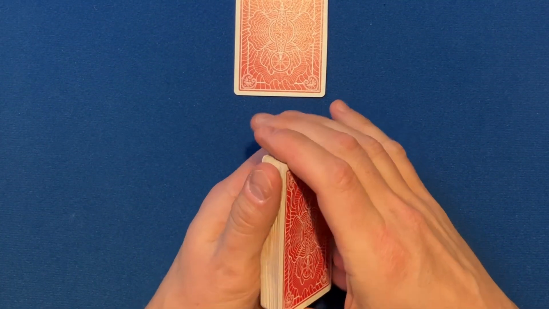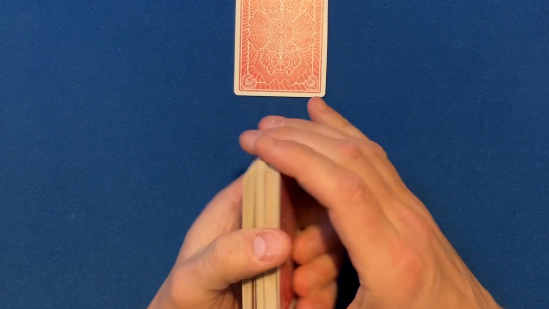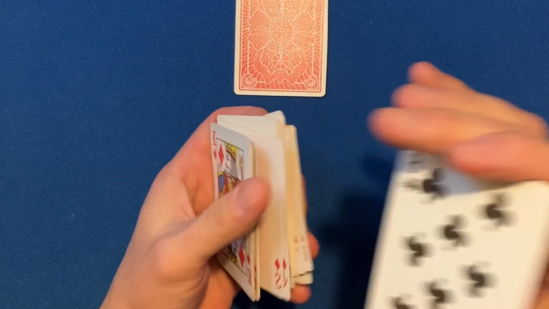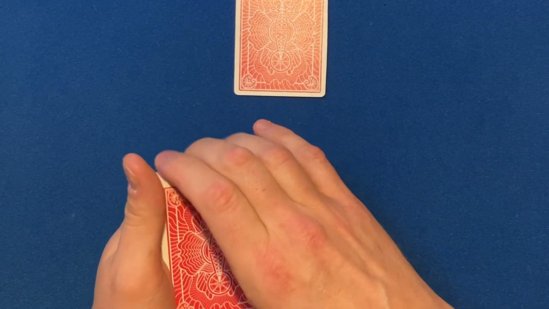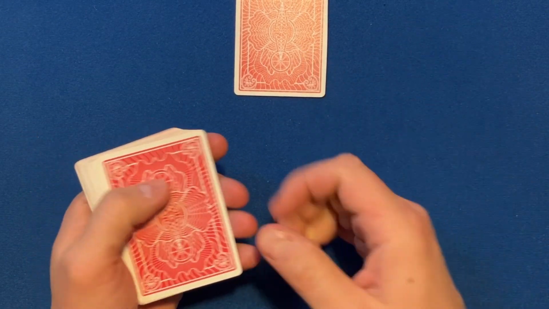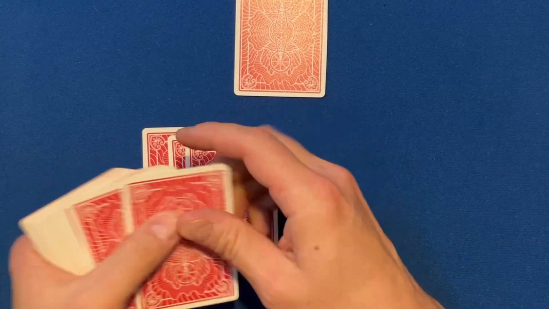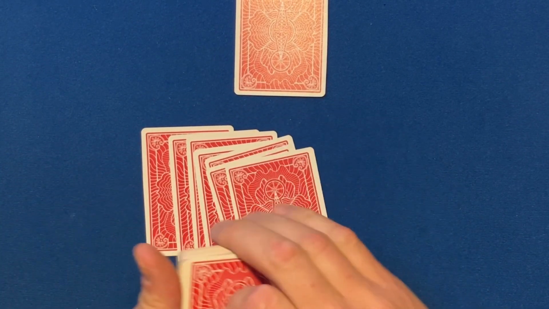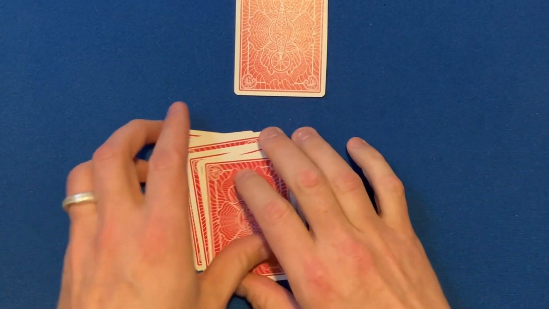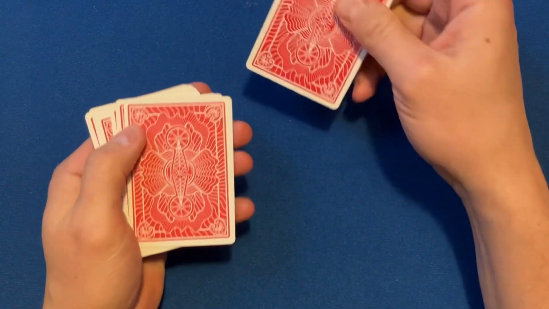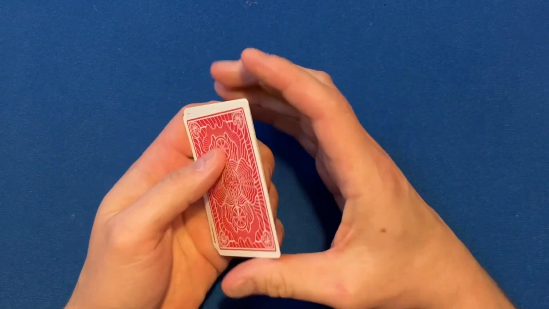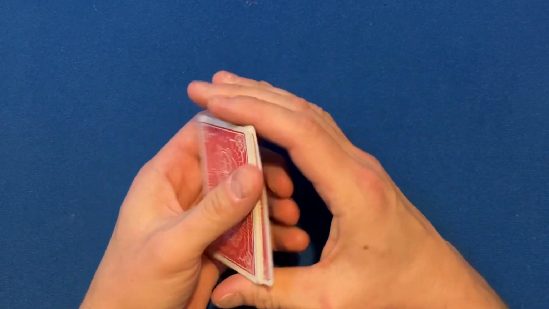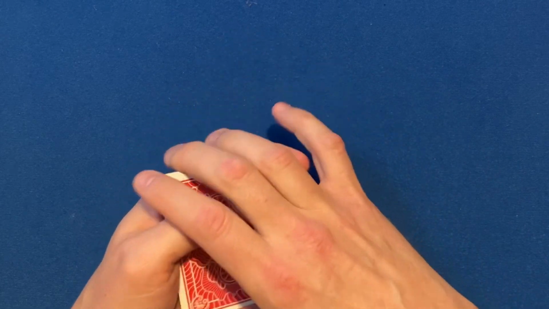So then we're just going to shuffle up these cards as much as we like, and then deal out, let's say, 1, 2, 3, 4, 5, 6, 7, 8. And we'll set the rest of these cards to the side. And then we're going to take the spectator's card, we're going to lose it in there, and then we're going to shuffle those up. You can let the spectator shuffle, you can do whatever you like.